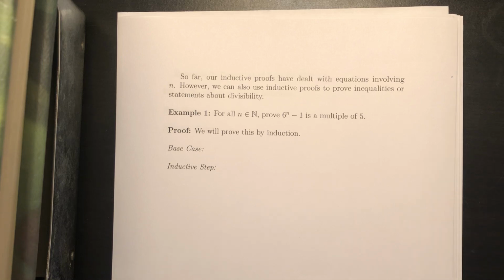So we started our section on proof by induction, and we've seen a bunch of examples that are all sort of a similar style. We're trying to show that some equation is true for all n. Not all induction proofs are like that though, so I want to spend a little bit of time talking about some other sorts of induction proofs that you could see. So let's do an example here.